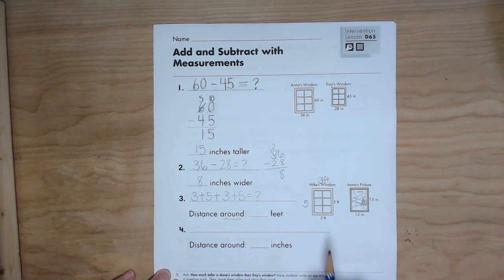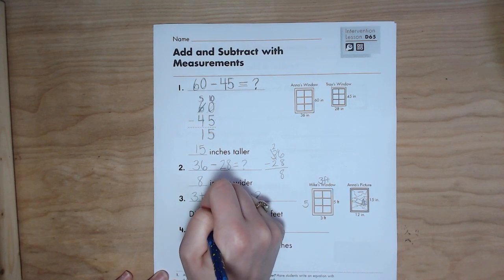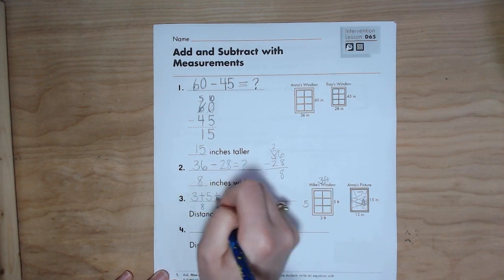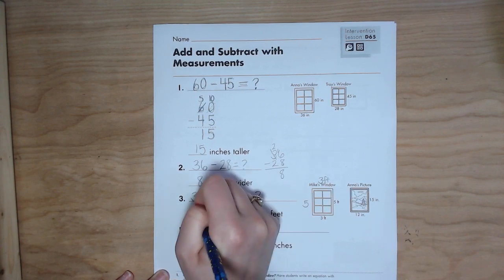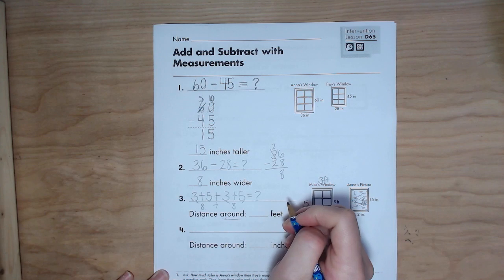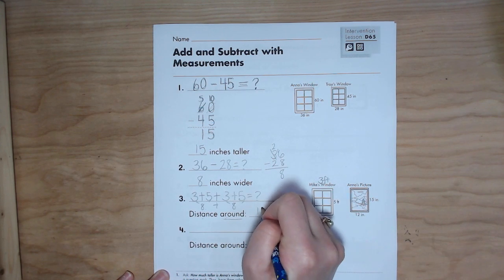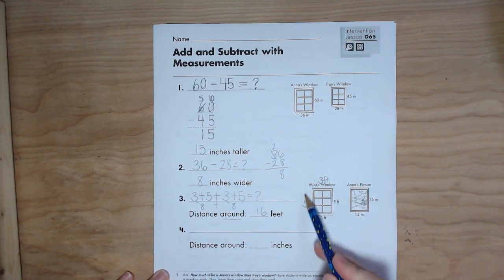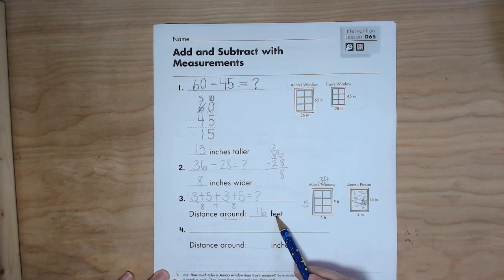Okay, so now we add. 3 plus 5 we know equals 8. So if this equals 8, then we know over here equals 8. And then you can add 8 plus 8. 8 plus 8 equals 16. So the distance around Mike's window is 16 feet.